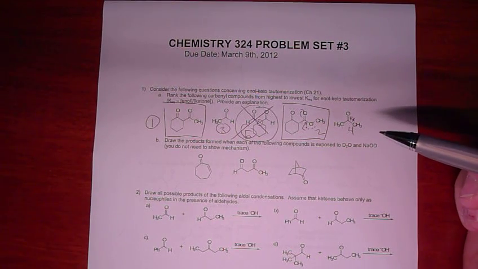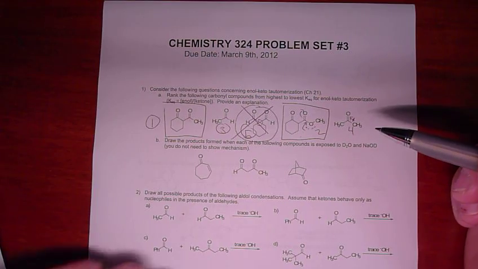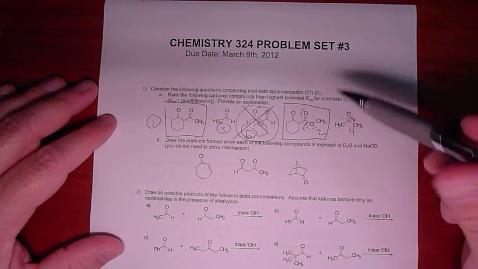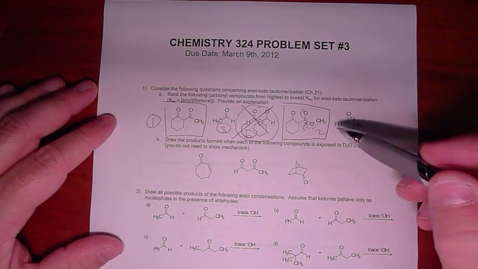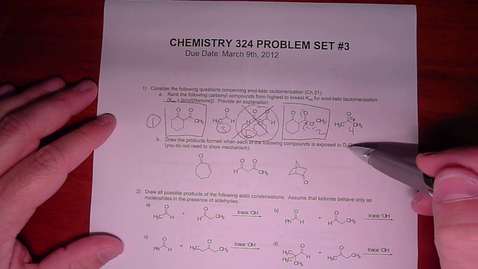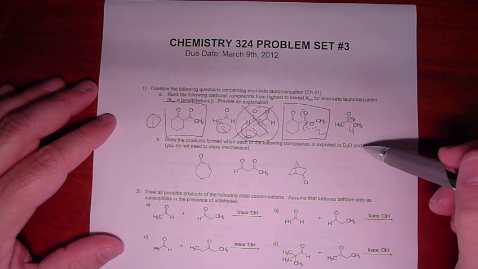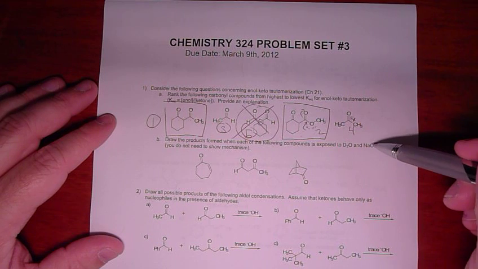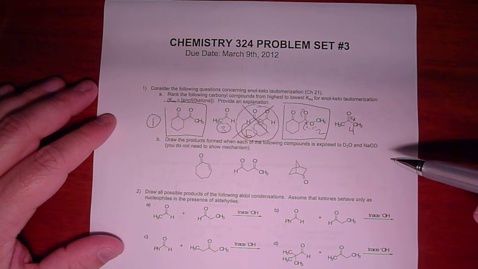So for part B, part of this is pretty straightforward and part of it isn't. When you expose the following compounds to D2O and the deuterium version of sodium hydroxide, where will you incorporate deuteriums?